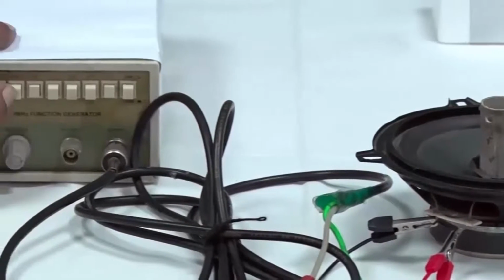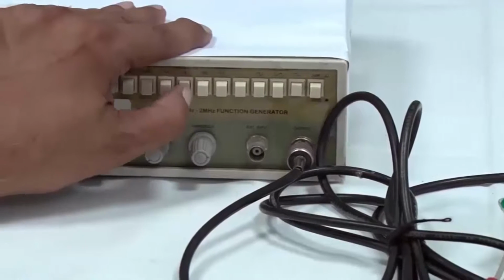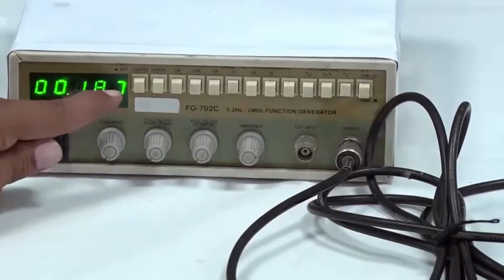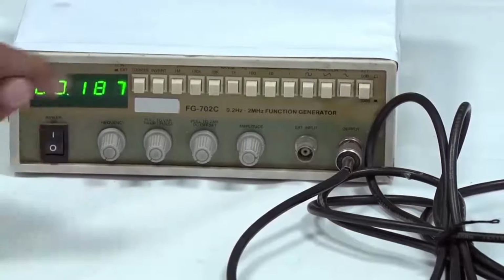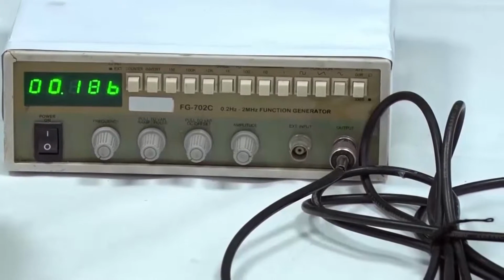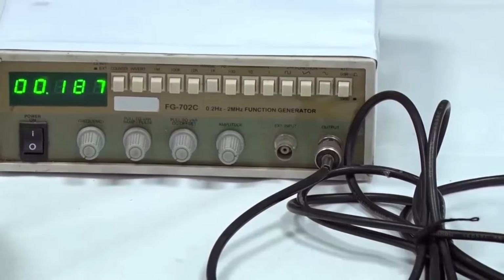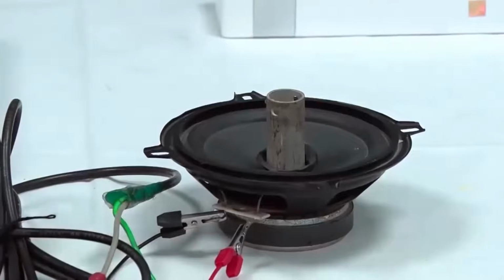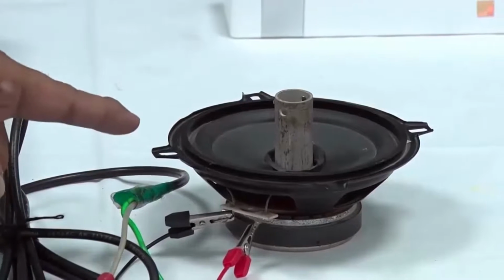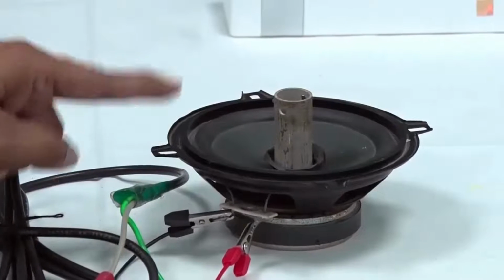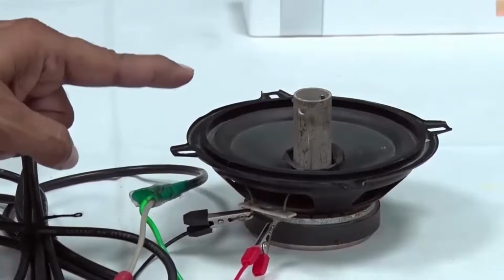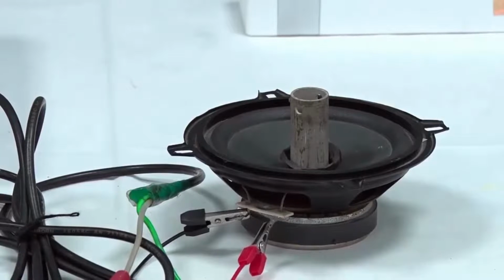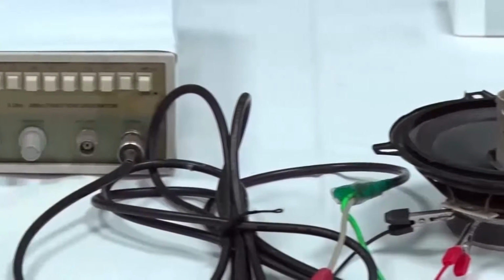So let me go in the range of let's say 1K here. This is 187 Hz, 0.186 kilohertz. Can you listen to the sound? This diaphragm is vibrating. You cannot see the vibrations because the frequency is so high and the amplitude is tiny. But it is vibrating. And that vibration of the diaphragm is producing sound. And that sound probably you are able to hear in this recording. This is sound at 187 Hz.